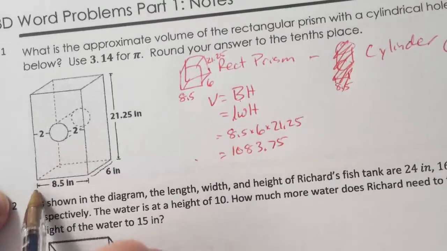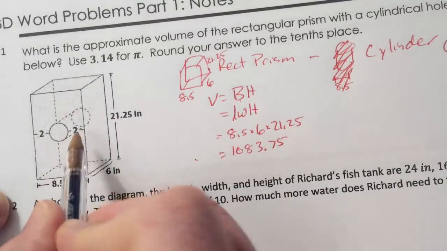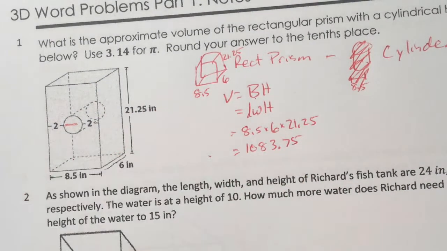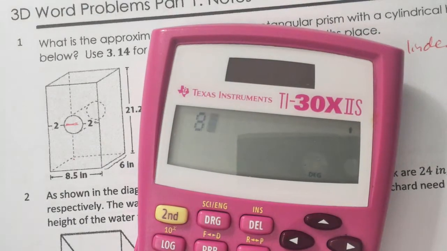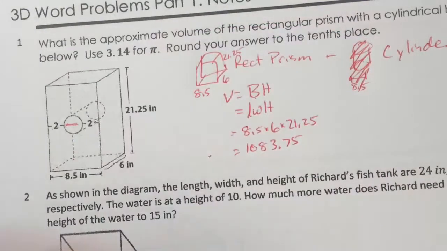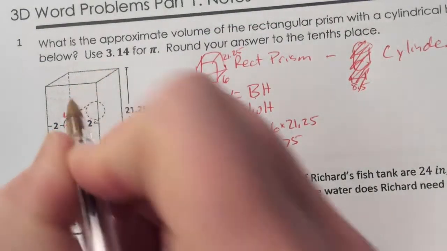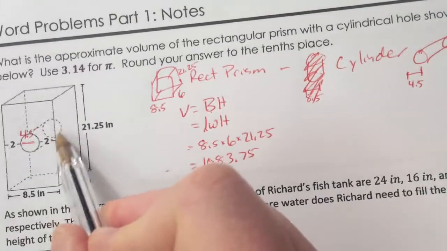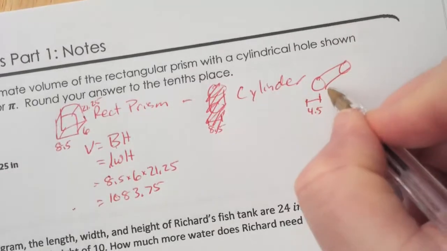So we know all the way across is 8.5, but this is 2 and this is 2. So what would be left over in the middle here? So 8.5 minus the 2 and the 2, and we're left with 4.5. So right here is 4.5. So all the way across is 4.5, and this distance right here is still 6. So from here to here is 6.